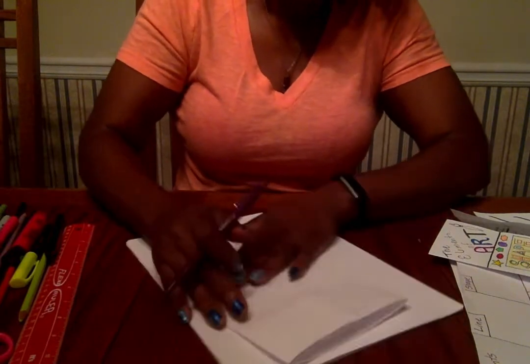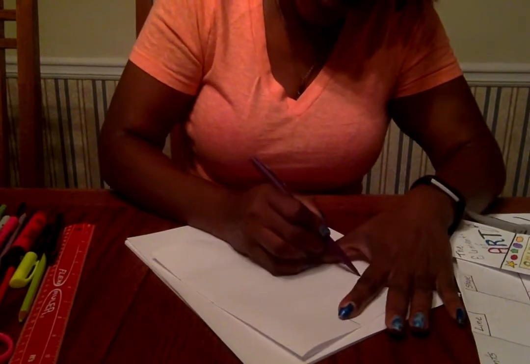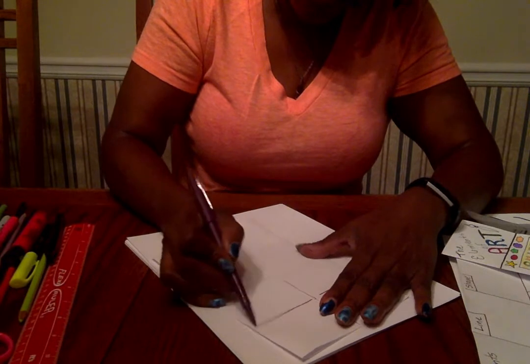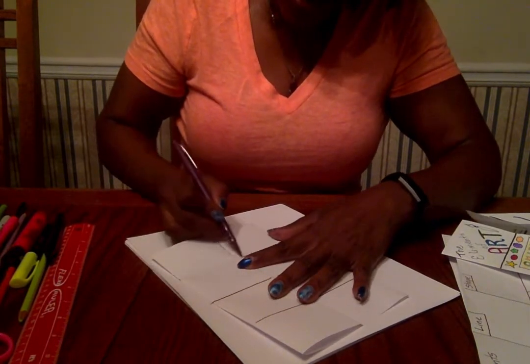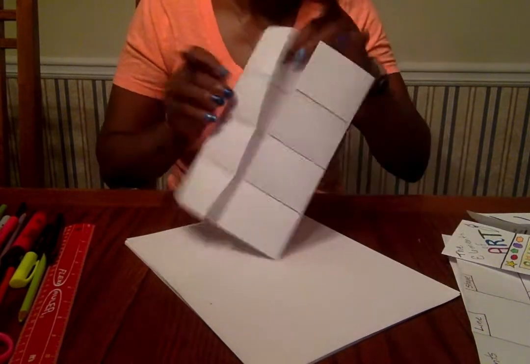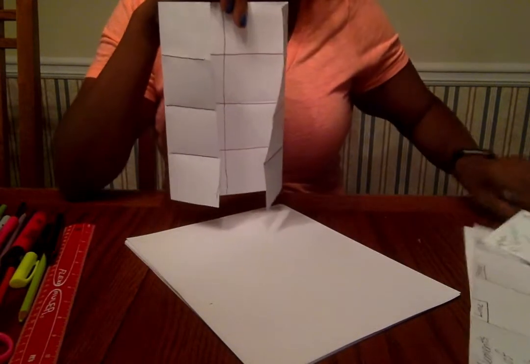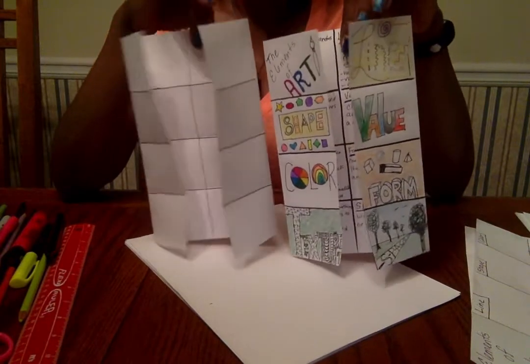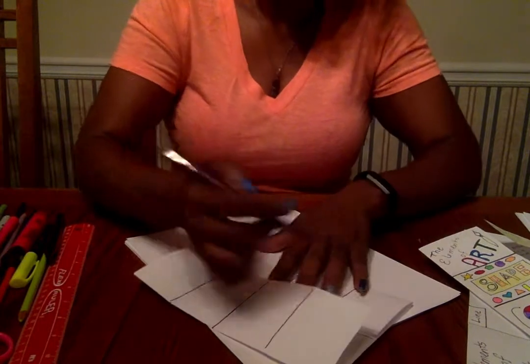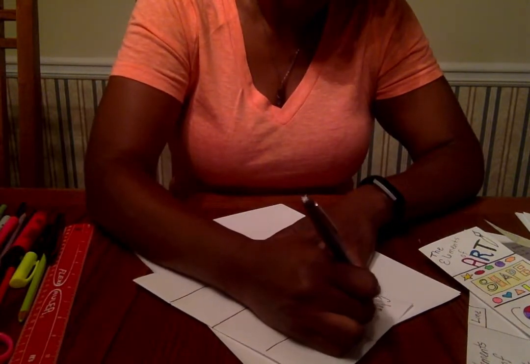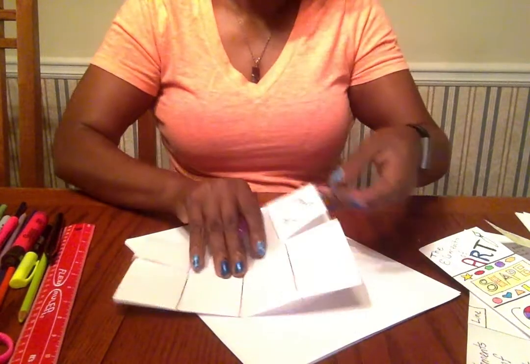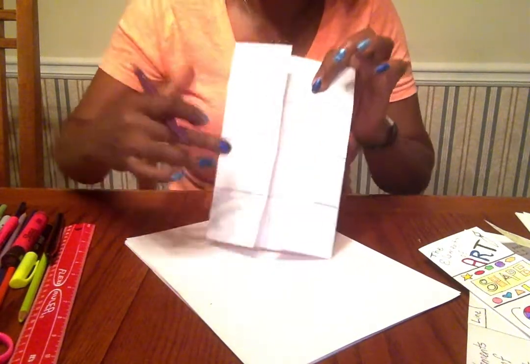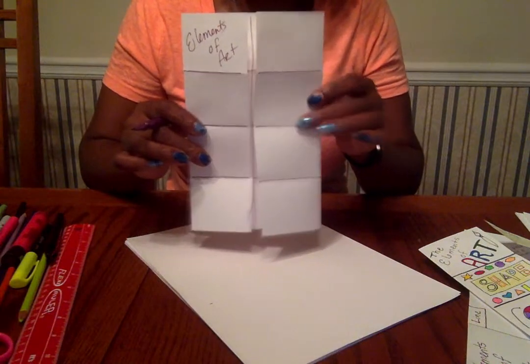Now on the front folds, you're just dividing it so that you have 8 sections. And now you have something that you can make similar to this one. So the elements of art label would go on one flap. And then you would section off and do all the 7 elements in the other empty sections. All right, so that's your first sample.